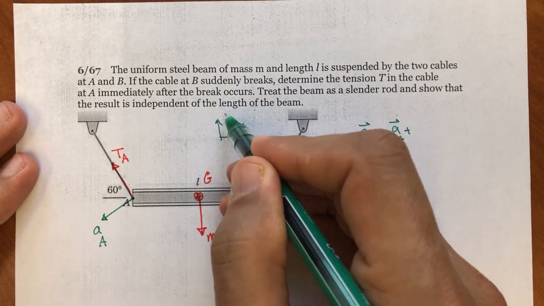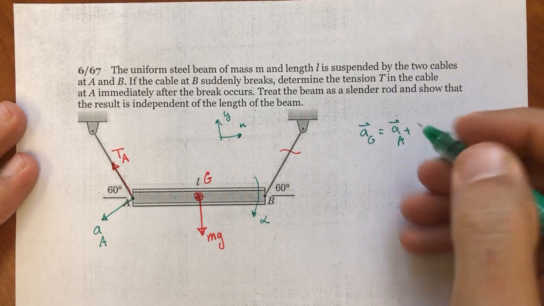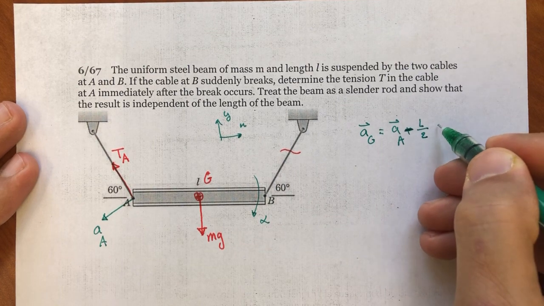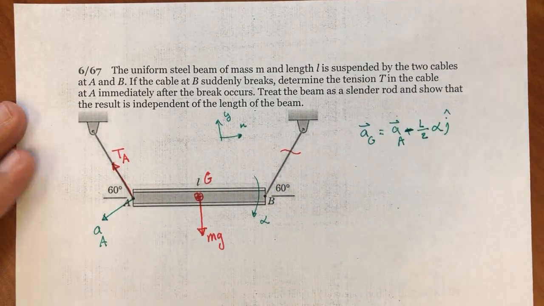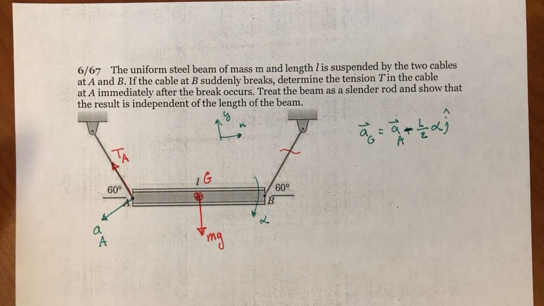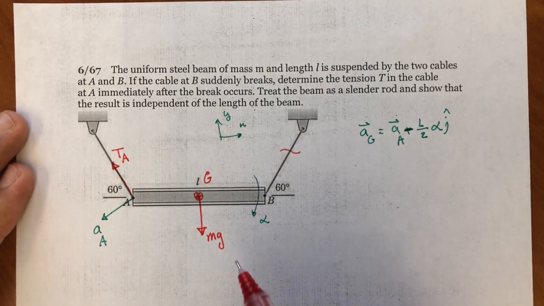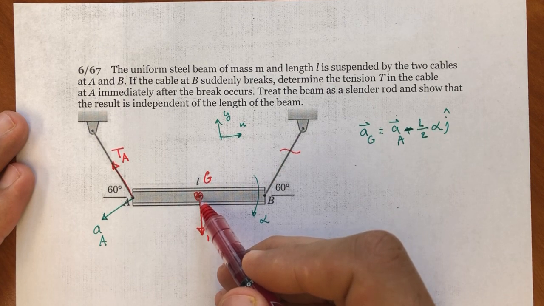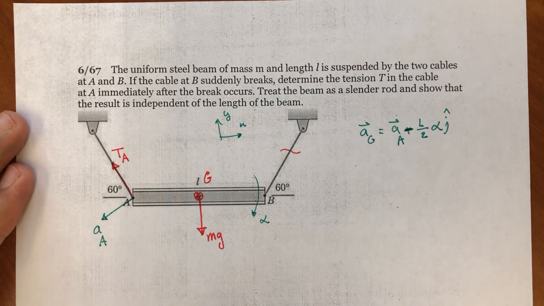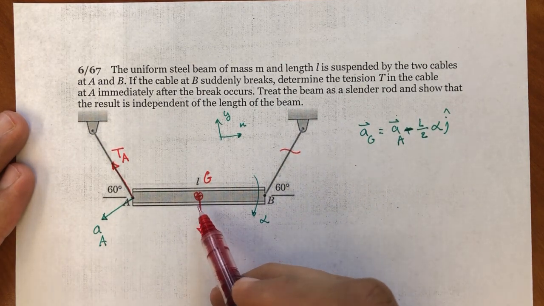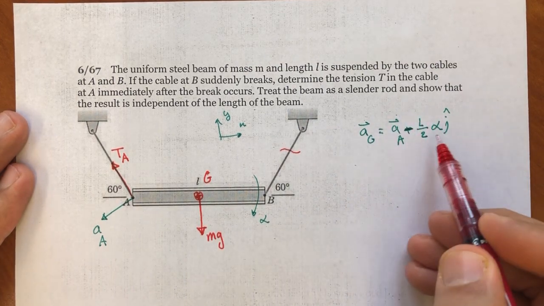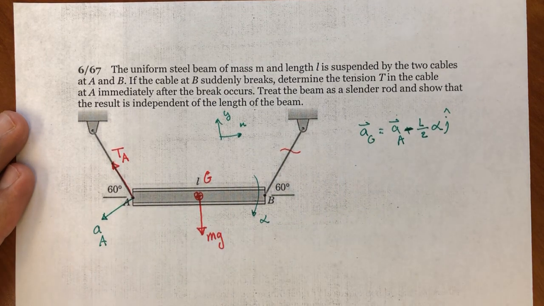So if I use, for example, xy coordinates, then acceleration of G is going to be acceleration of A minus L over 2 times alpha of the beam in the j direction. So this is going to be the acceleration of the center of the beam. Now, instead of using Newton equations, I'm going to use the D'Alembert method. If you remember, we talked about this D'Alembert method, which is quite useful in some complicated problems like this one.